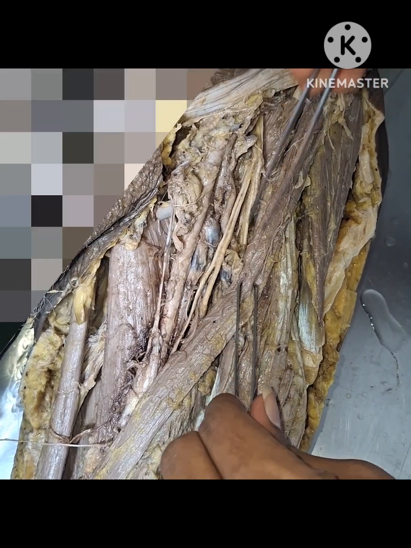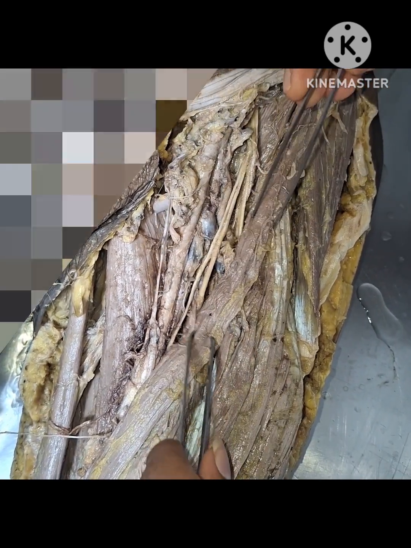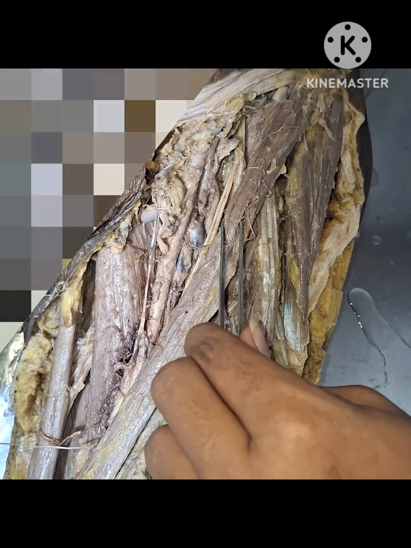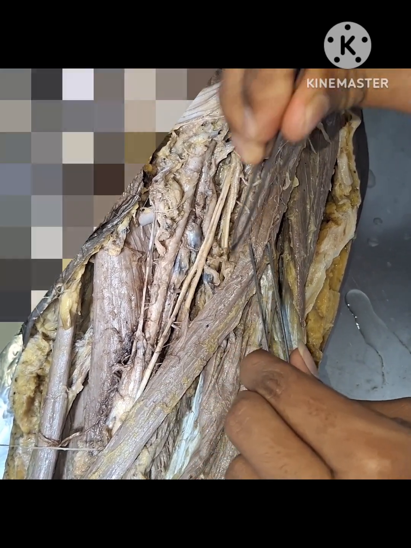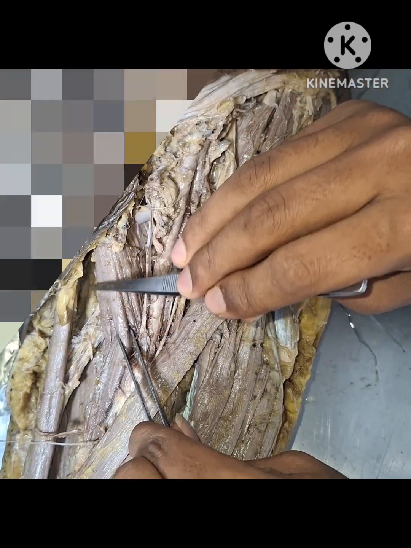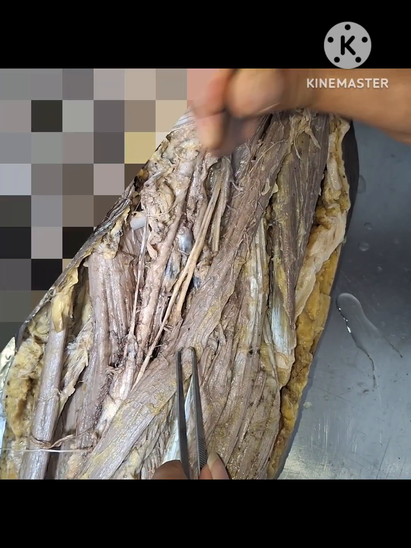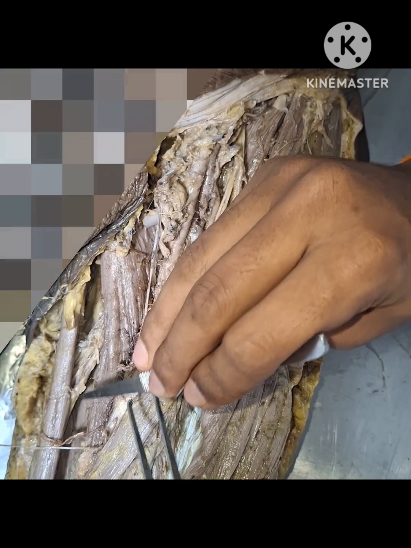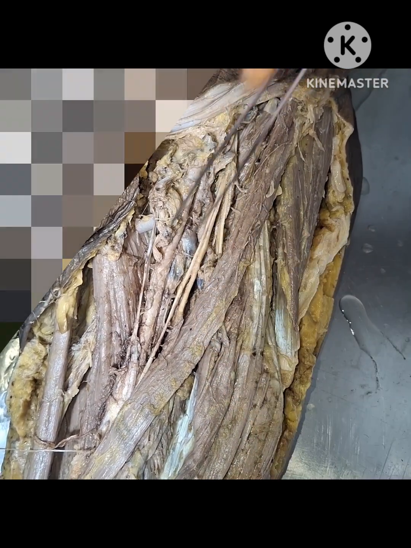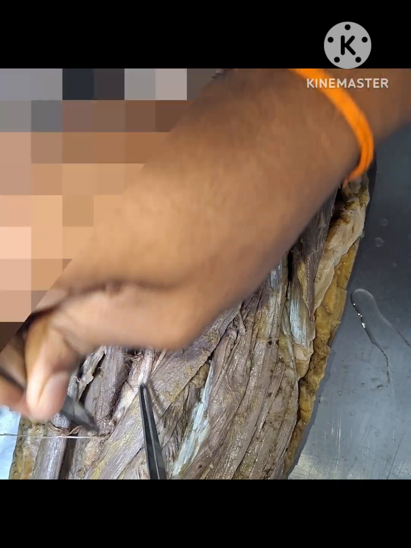Now we are going to study the femoral triangle of the thigh. The boundaries of the femoral triangle are, laterally, the medial border of the sartorius muscle, and medially, the medial border of the adductor longus muscle. The base is formed by the inguinal ligament, and the apex is formed by the joining of these two muscles.